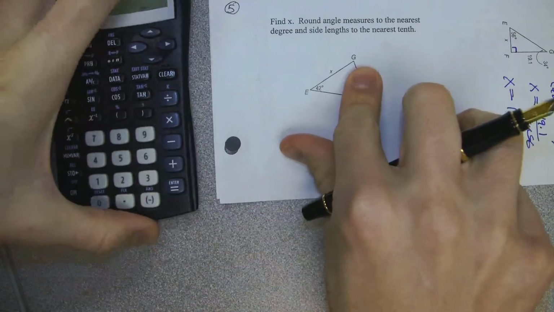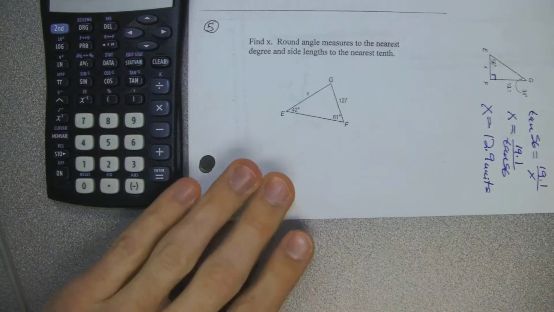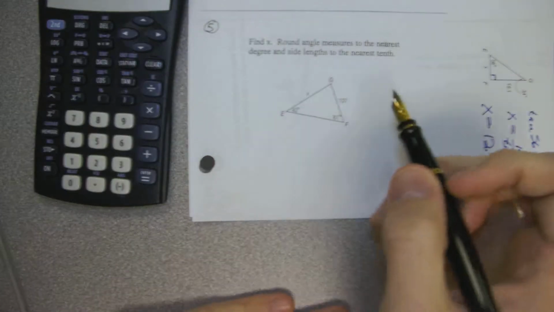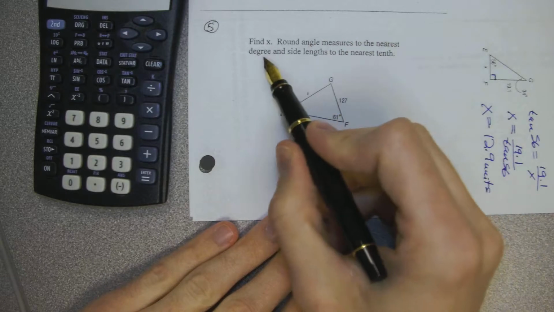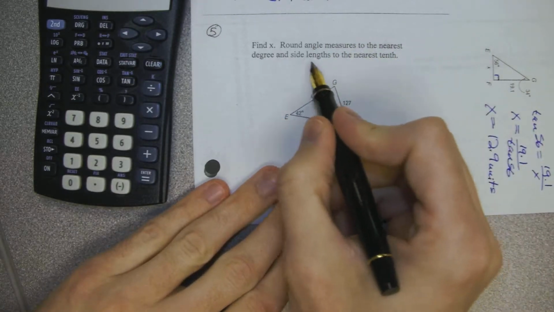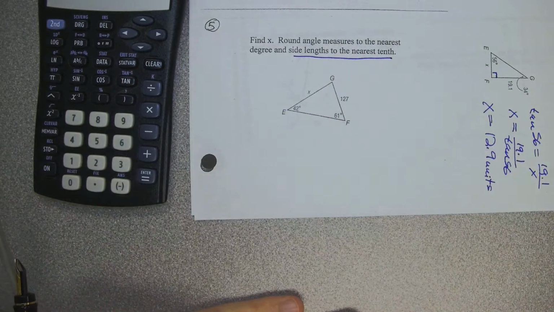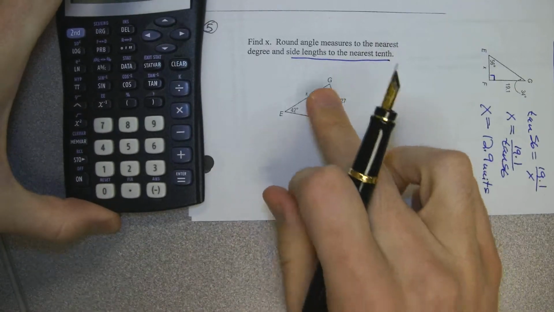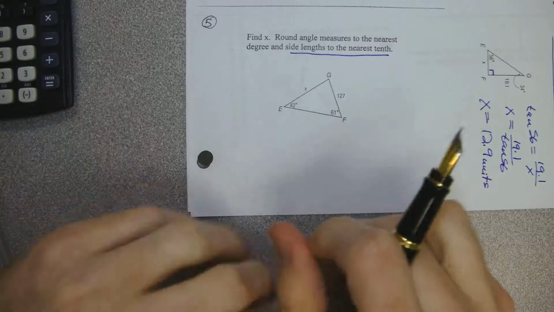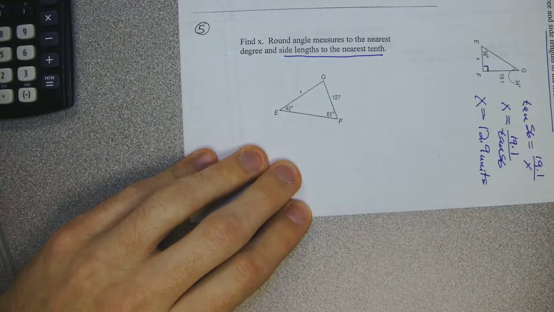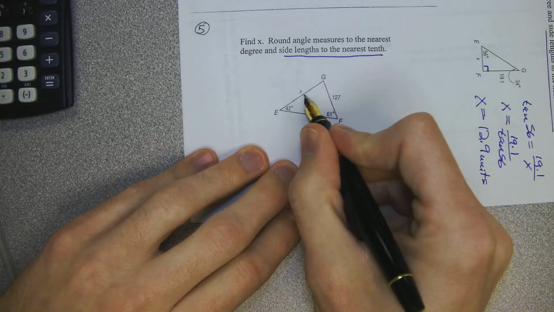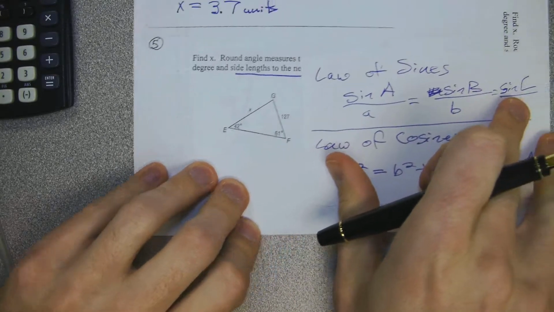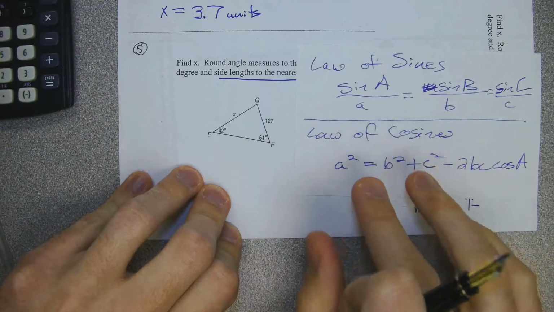All right, let's do number 5. Find x. So there it is, another side length. Round angle measures to the nearest degree, side lengths to the nearest tenth. So we're finding a side length. I'm going to underline it just to make sure I do it. If I add those together, I don't think I have any hope of getting to 90 degrees, so definitely not a right triangle. Let's see what we've got. I've got an angle across from a side I don't know, and an angle across from a side I do know. That sounds suspiciously like a law of sines situation, so we're going to use it.